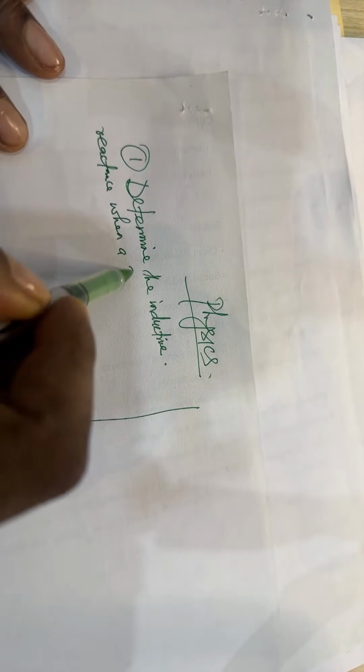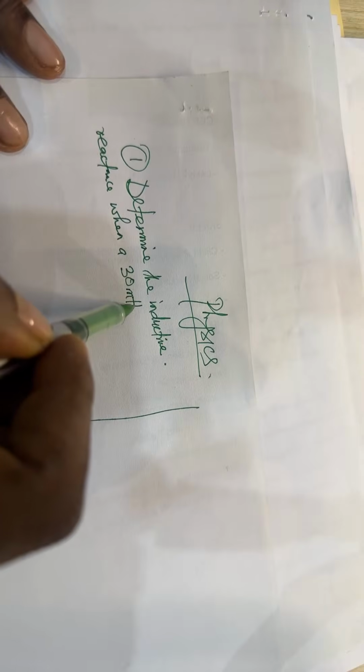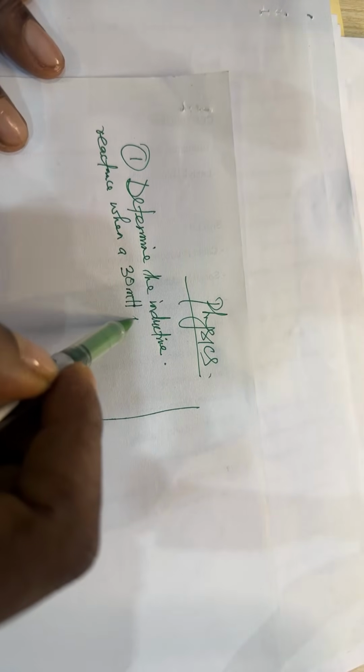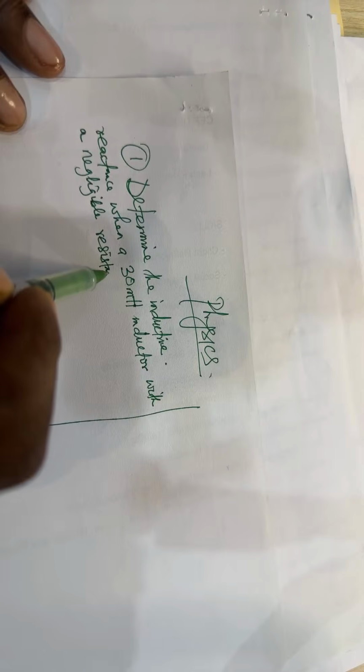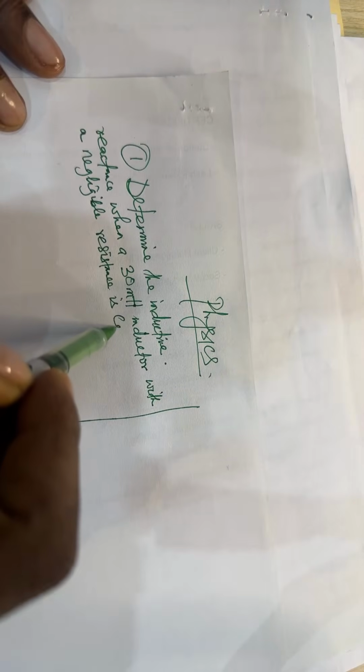When a 30 mH inductor with a negligible resistance is connected to a 1.3 times 10 to the power of 3 Hz oscillator.